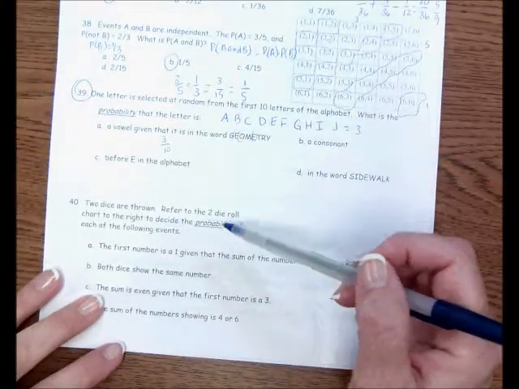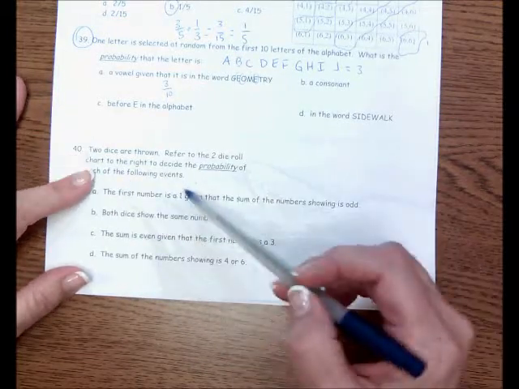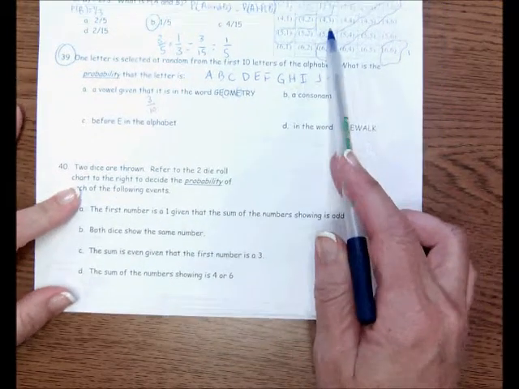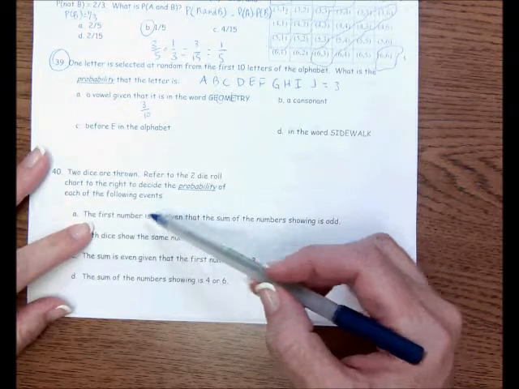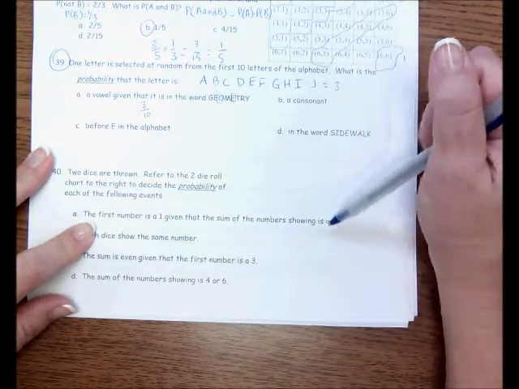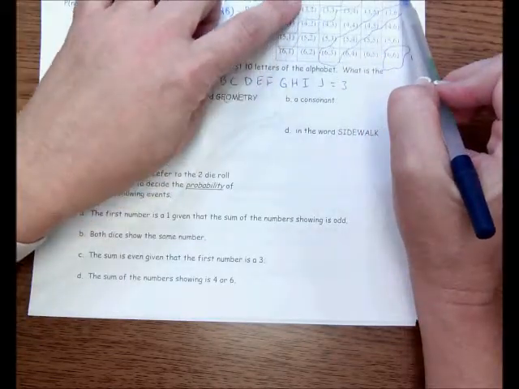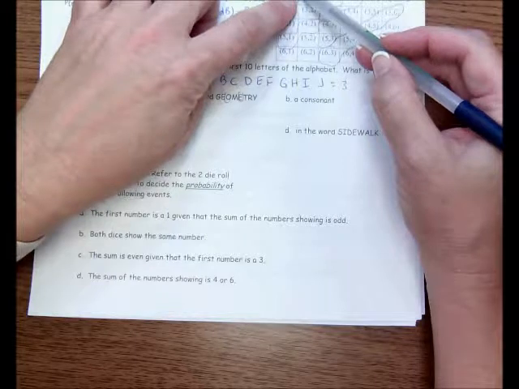Number 40, 2 dice are thrown. Refer to the 2 die roll chart to the right to decide the probability of each event. So the first roll is a 1, given that the sum of the numbers shown is odd. So the first roll is 1, so that would be this one, and then given that it's odd.